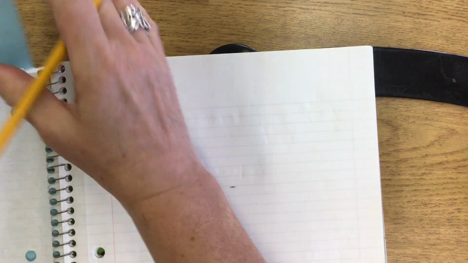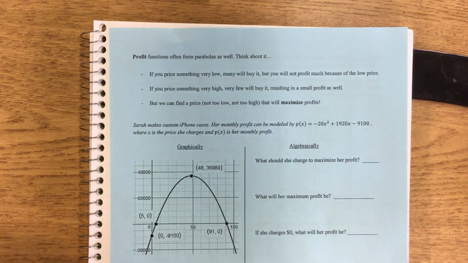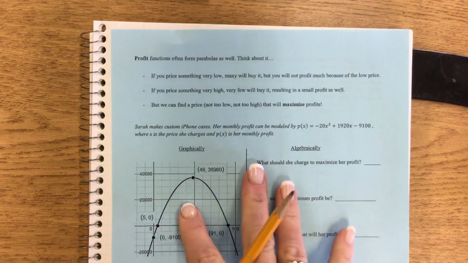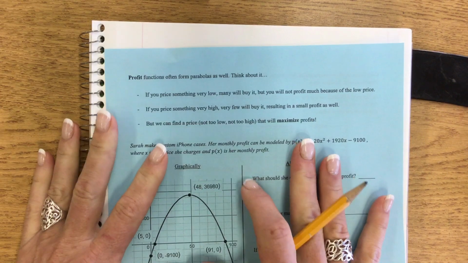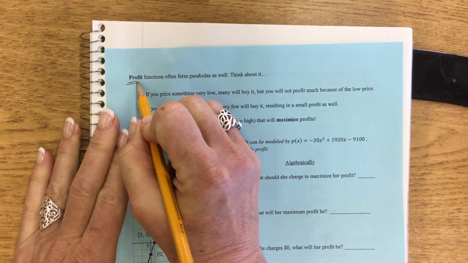Now what I want to do today is talk about, you have a front and a back. We're going to make a pocket today. How do we use quadratics? What's their importance? So, for example, we have a quadratic that is talking about profit.